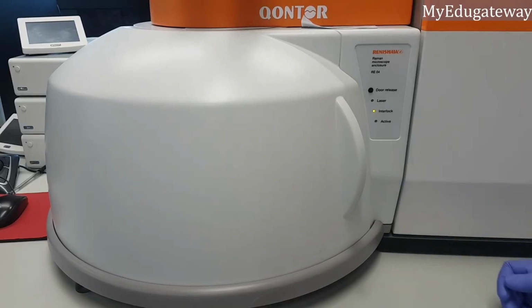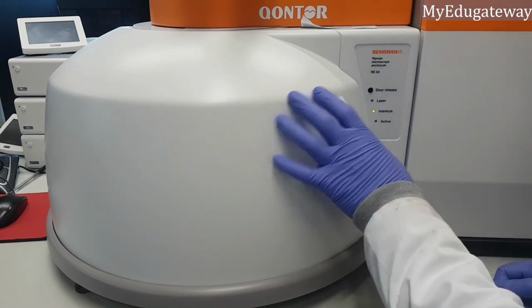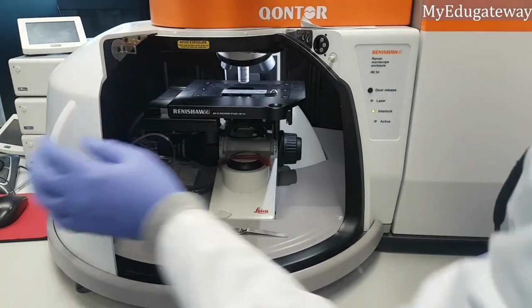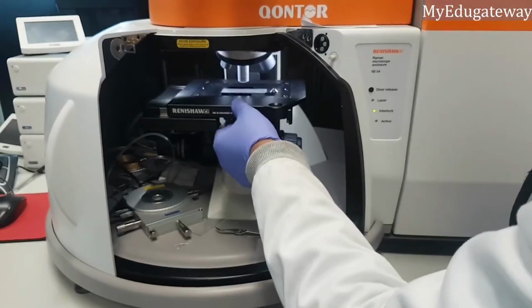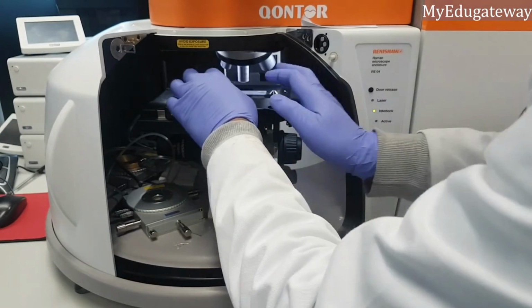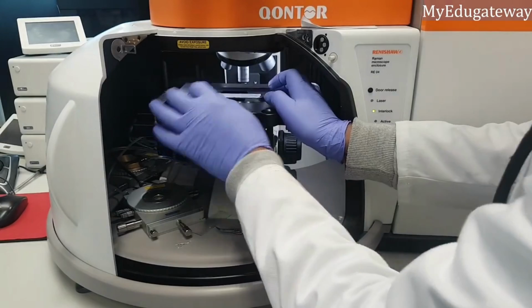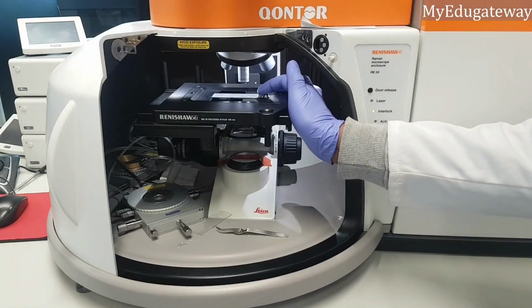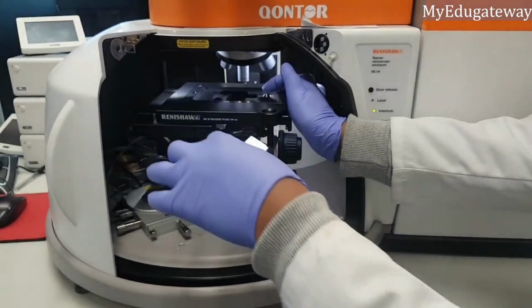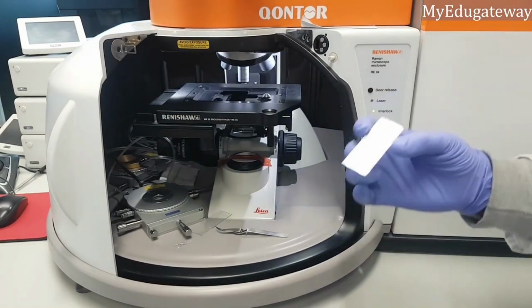You load a flat sample. So that is a flat sample there. To remove it, you just drag it backward, and then you can remove this.